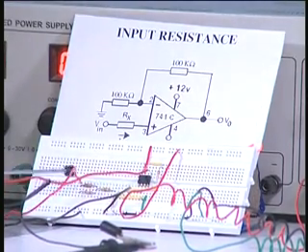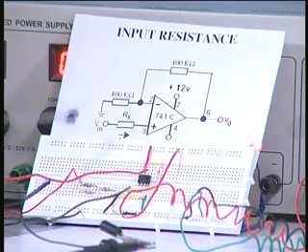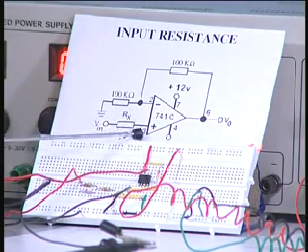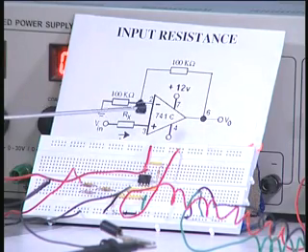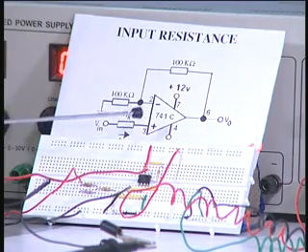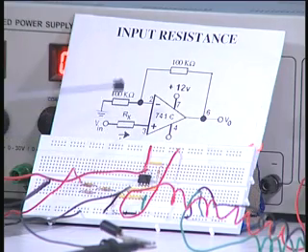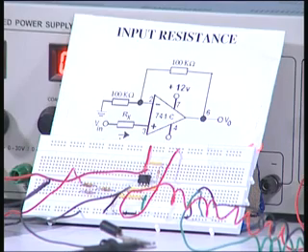So 4.6 megohm is very close to the input resistance of this configuration, because when I connect it at pin number 3 I get about 1 volt, when I connect it at this point I get about 0.5 volts, and therefore it is half of the previous value, and therefore this resistance that I have now introduced should be equivalent to the input resistance of the op amp. So by this you will be in a position to measure the input resistance of any amplifier by using this principle.